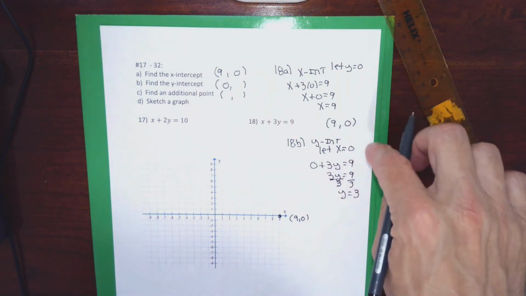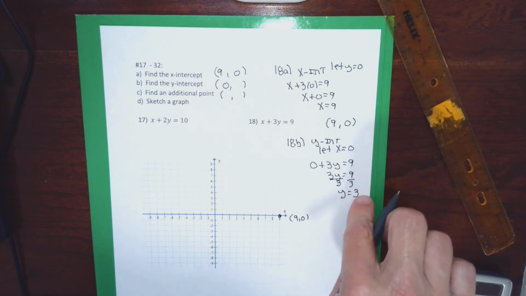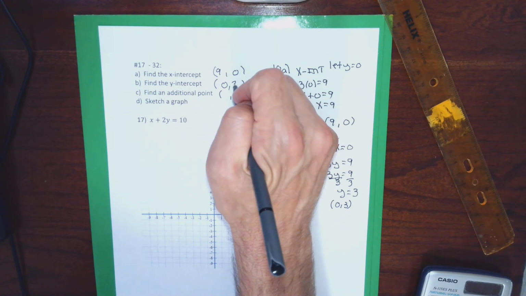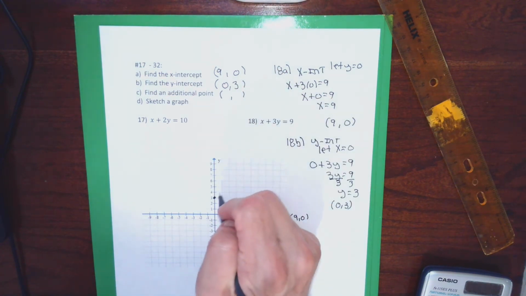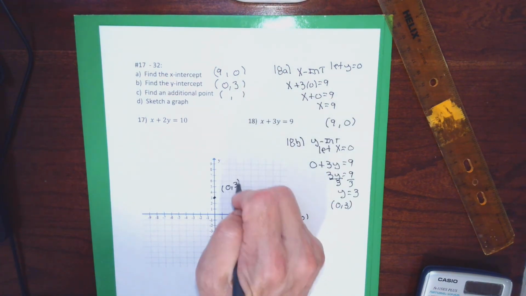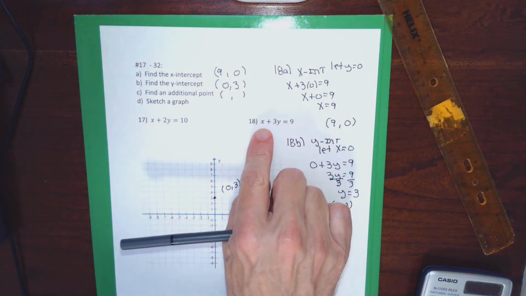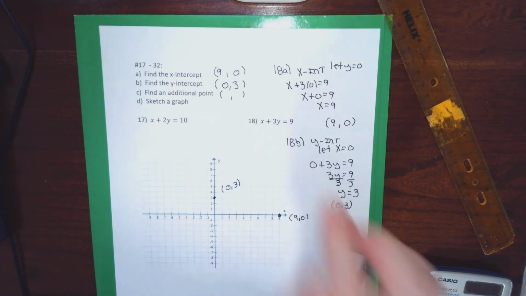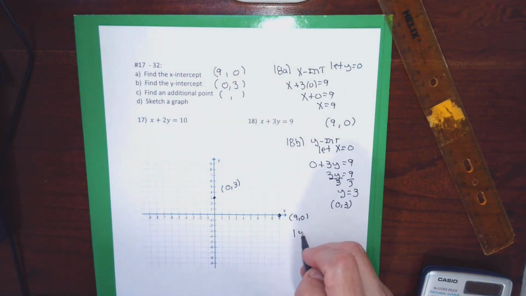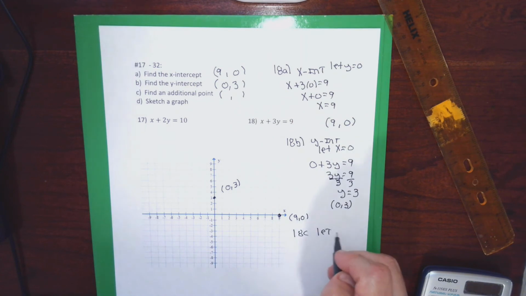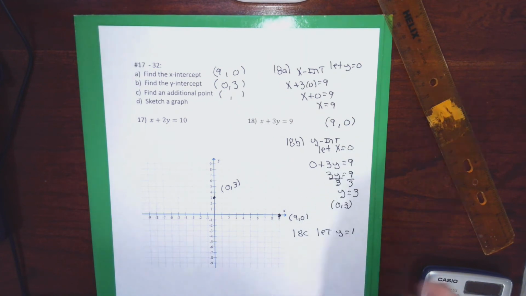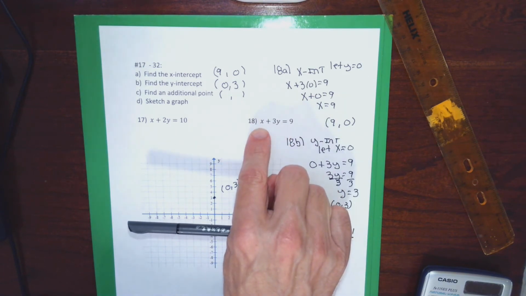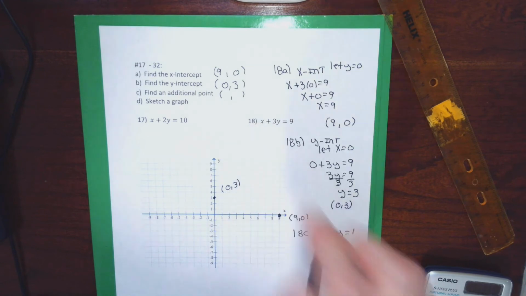That's going to give me y equal to 3. As a point, I plugged in 0 for x, so the x is 0. I got 3 for y. The y is 3. So the answer to part B, the y-intercept is (0, 3). It's a point on the y-axis. And then, because the x doesn't have a number in front of it, if I plug any number in for y, I won't get a fraction. So for my third point, for 18C, I'm just going to let y equal 1, plugging any number in for y, because the x doesn't have a number to divide by to solve. It's going to be golden. I won't get a fraction.